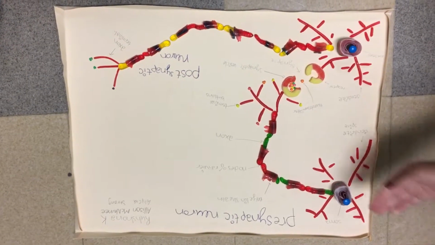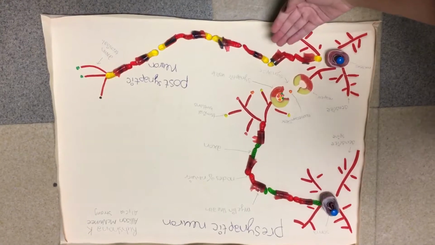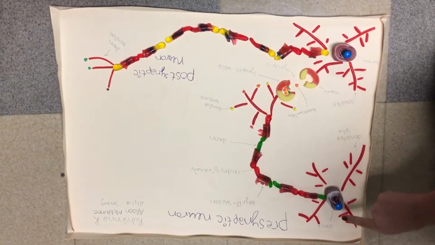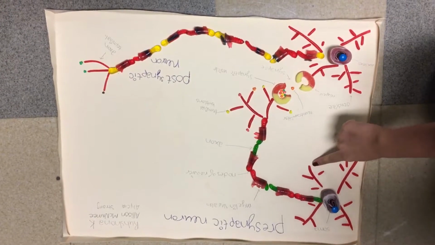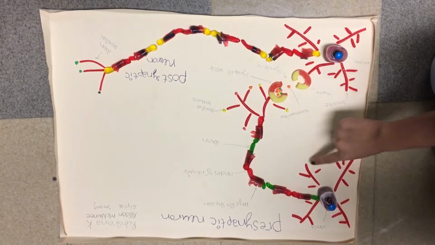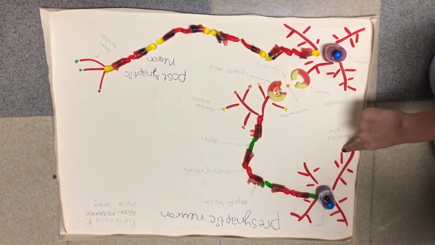This is the presynaptic neuron, which sends the messages, and this is the postsynaptic neuron, which receives the messages. The soma is the cell body which contains the nucleus. These are the dendrites that are like branches that receive the messages sent by the presynaptic neuron. The things sticking out are the spines that serve as a storage space and transmit electrical signals.